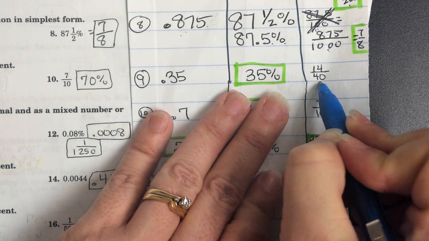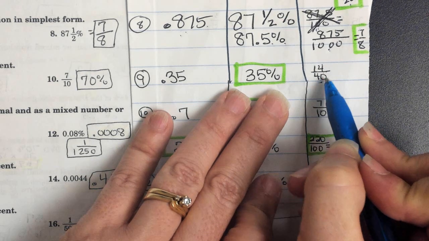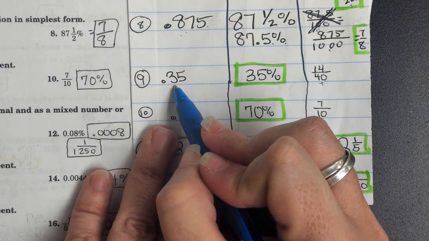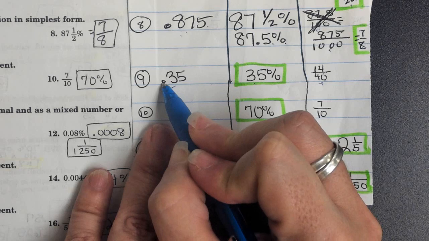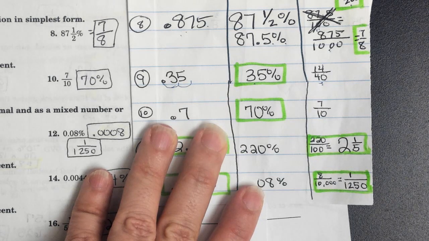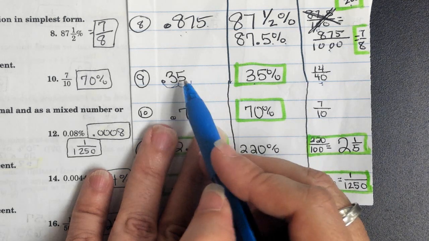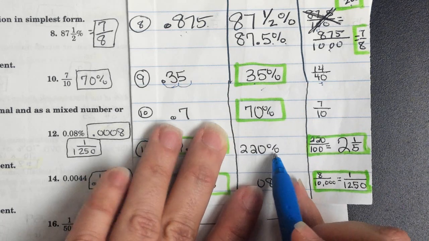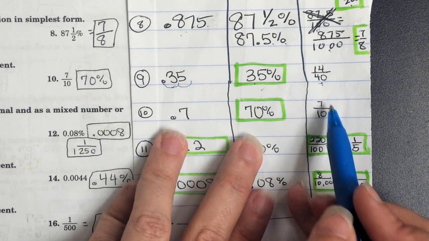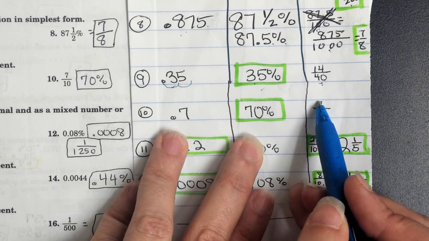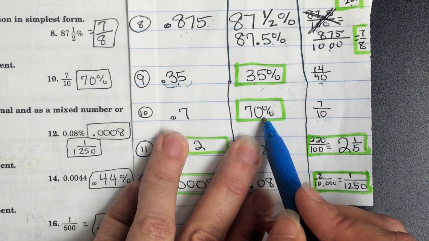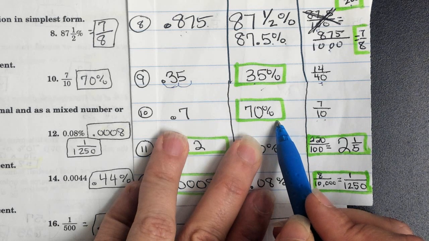So what I did is I took 14 and I divided by 40 with the division button. I got that, and then to get the percent, I bring it over twice to the right, or you could say times 100. On number 10, I had 7 tenths. I did 7 divided by 10. I got 0.7. Bring it twice to the right to make 70%.